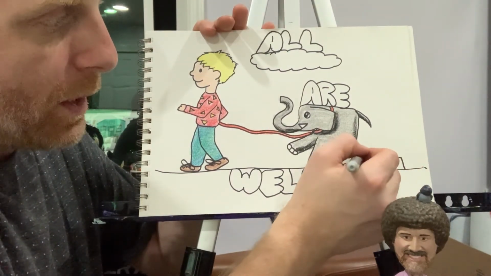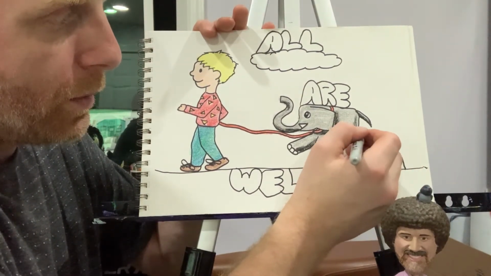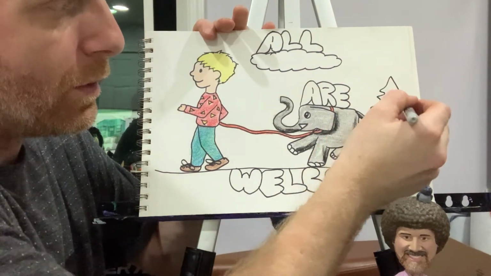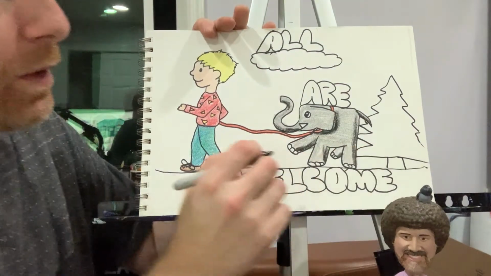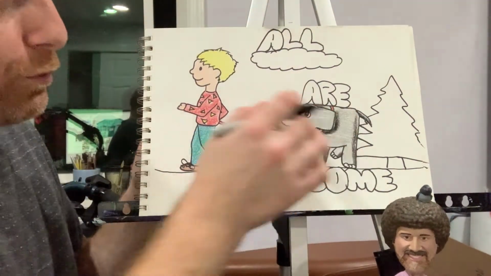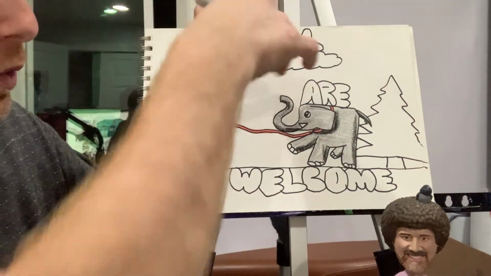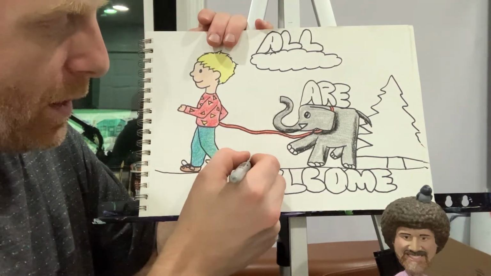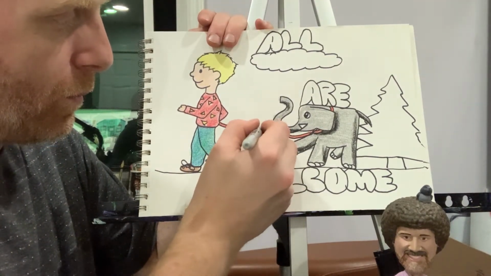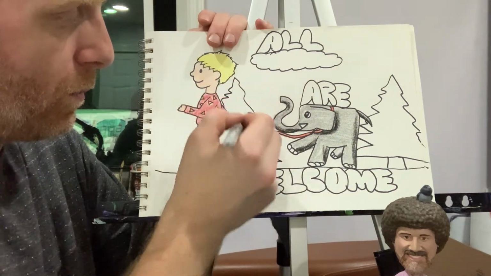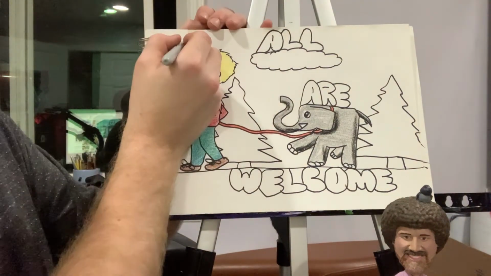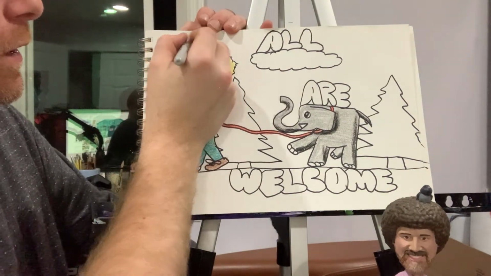And whatever I make, I want to make sure that I don't put it in front of the elephant or the person. It's all going to be behind. I want it behind them. And maybe some clouds over here just to finish it up.